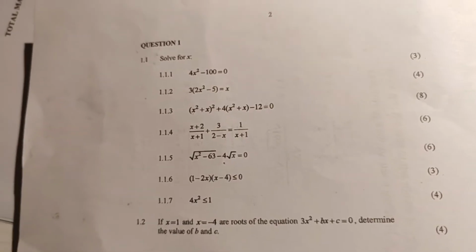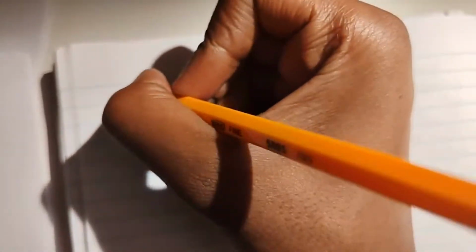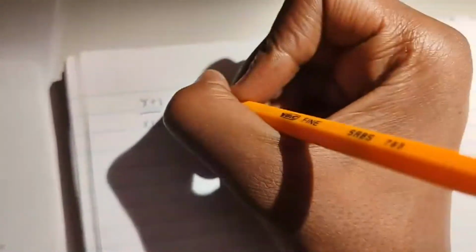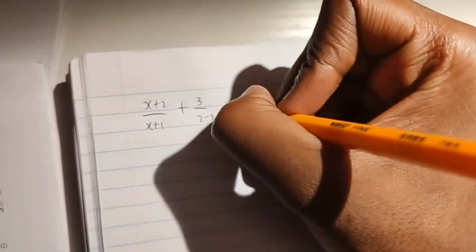All right, so we have a method that we need to take very seriously when we do a question like this. No matter how many times I suggest it, I was teaching a few learners yesterday physically in a Saturday class, and I'm noticing that people fail to follow the method. So let's write the question: x plus 2 over x plus 1 plus 3 over 2 minus x is equal to 1 over x plus 1.